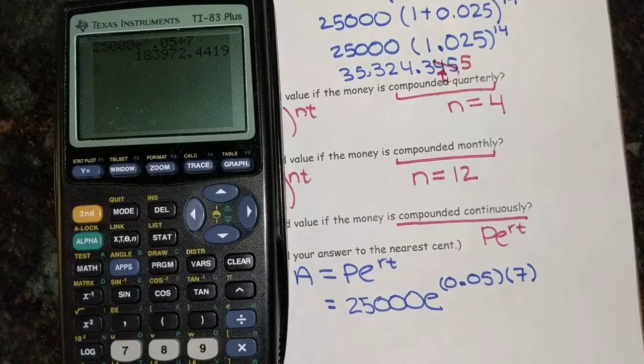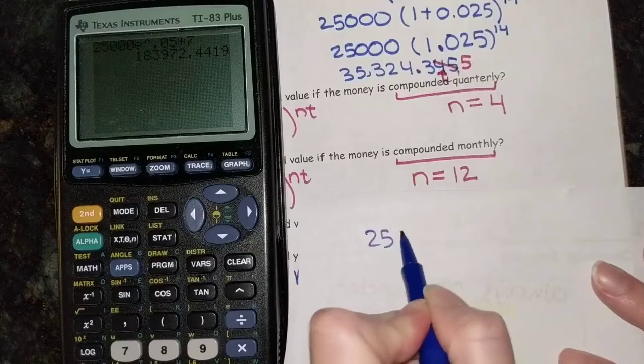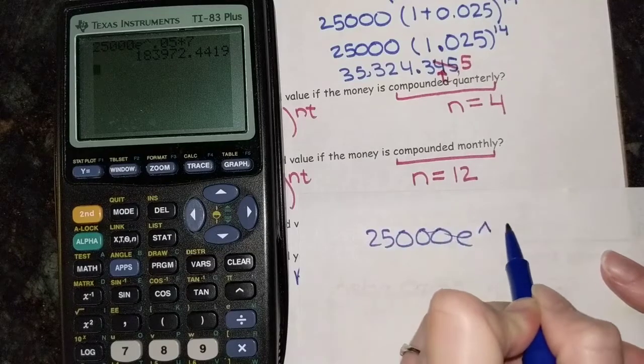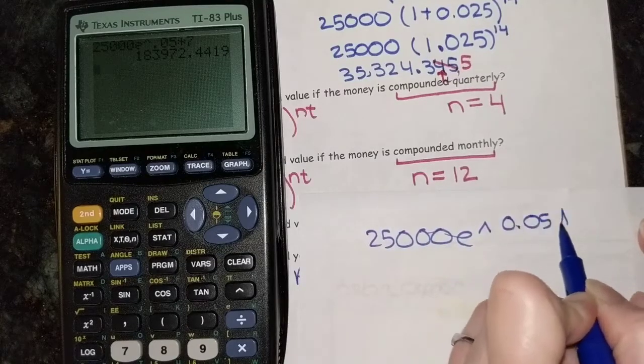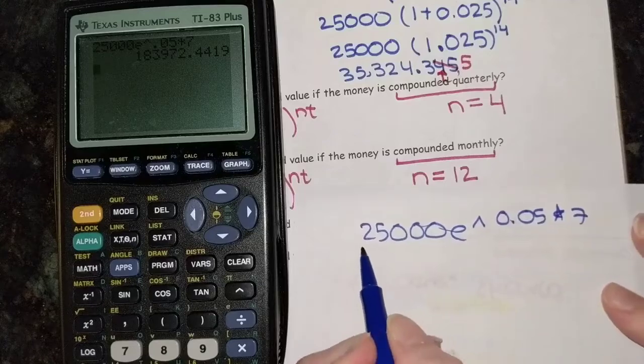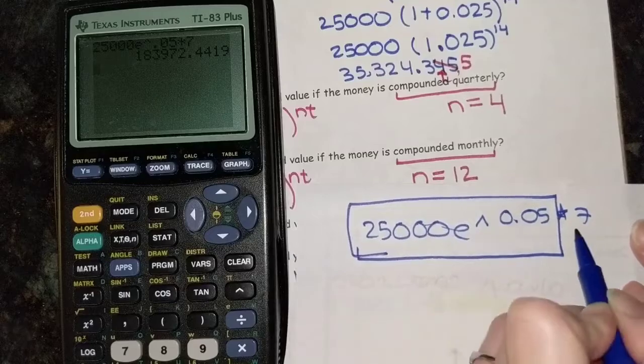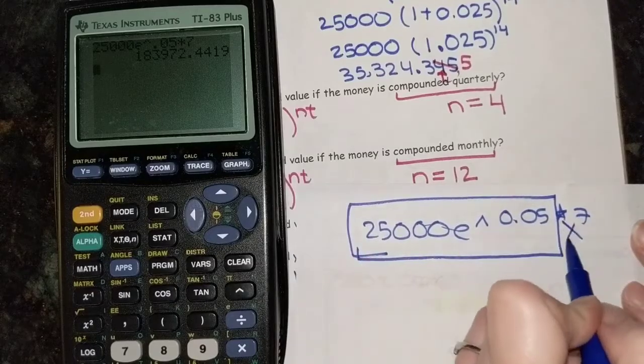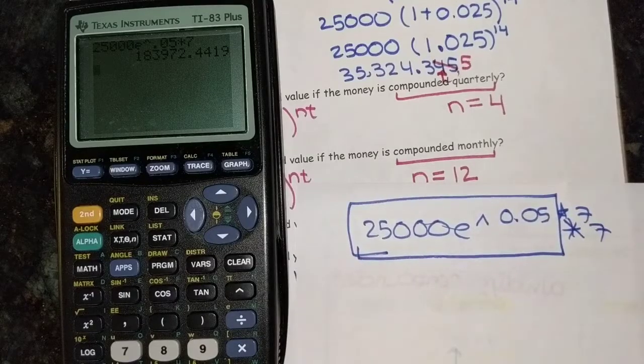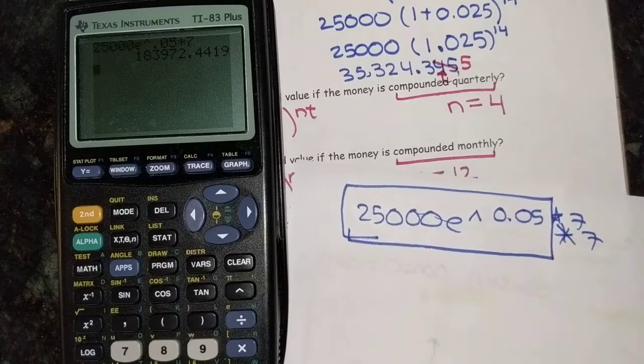The problem here, and the reason why you're getting such a crazy number, is that when you put this in your calculator as 25,000, e, and then caret 0.05 times 7, what the calculator is doing is calculating all of this and then multiplying that answer by the 7. So you're going to get a crazy bigger number than you should be getting using this PERT formula.